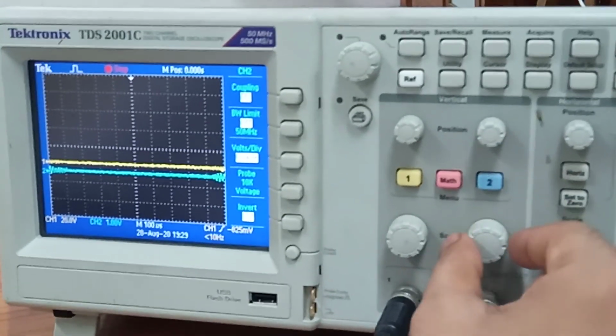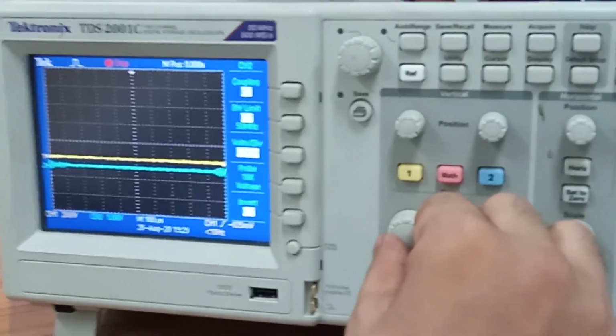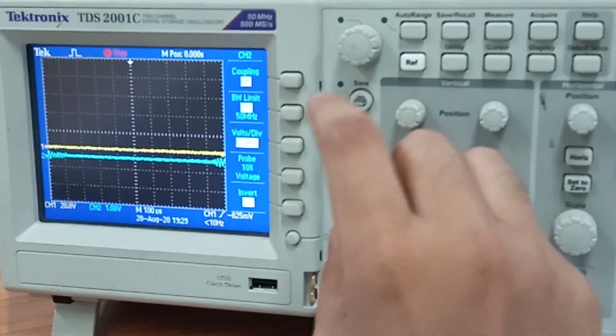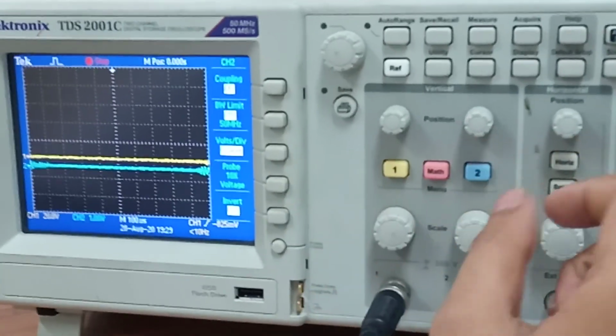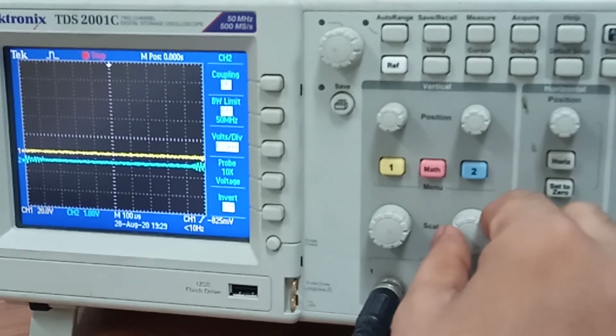As I told you in earlier practicals, these knobs are used to adjust the voltage level or amplitude level of the signal. If I turn it right, the amplitude will increase. If I turn it left, the amplitude level will decrease. This is for channel 1 and this is for channel 2.